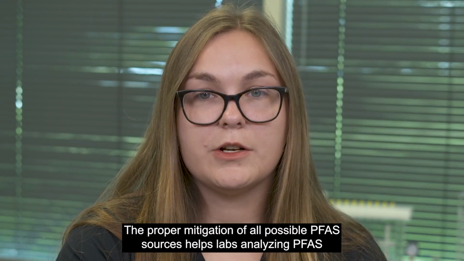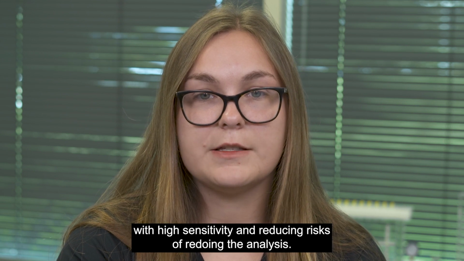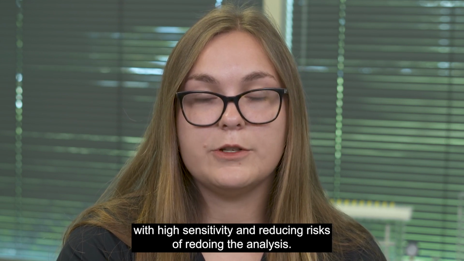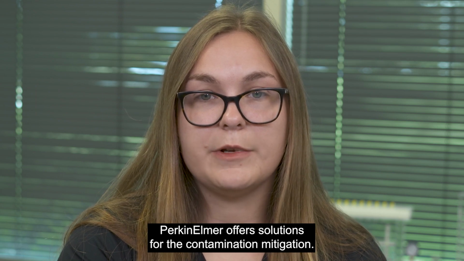The proper mitigation of all possible PFAS sources helps labs analyzing PFAS with high sensitivity and reduces risks of redoing the analysis. PerkinElmer offers solutions for the contamination mitigation.